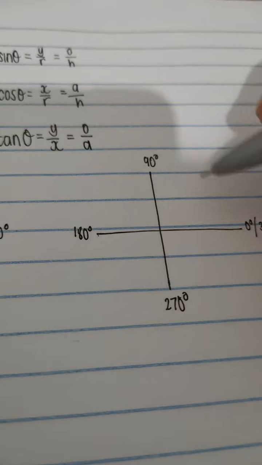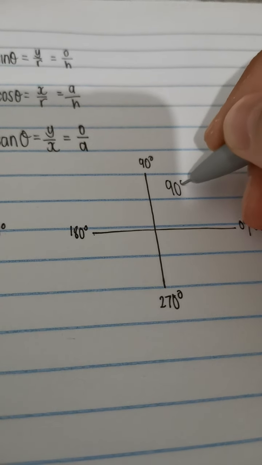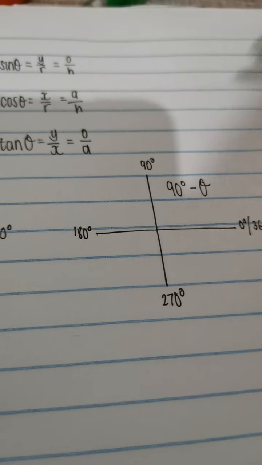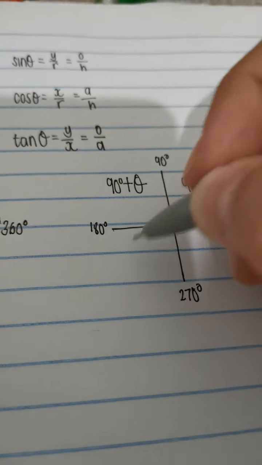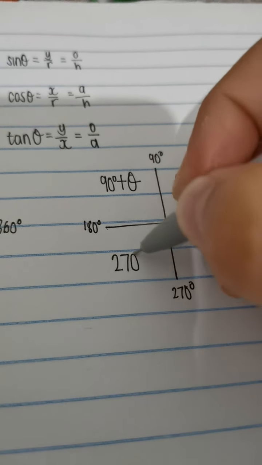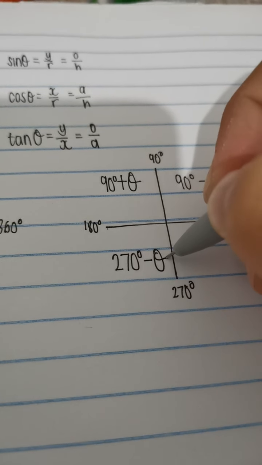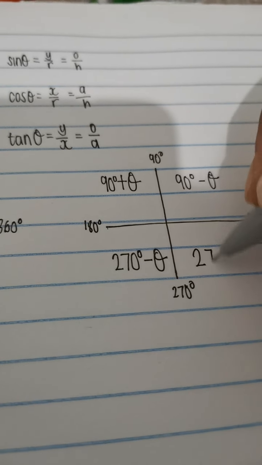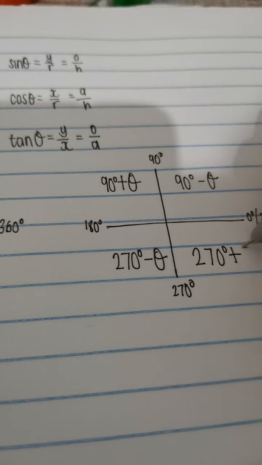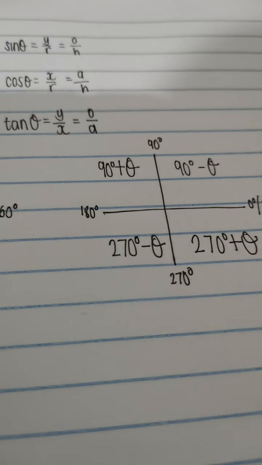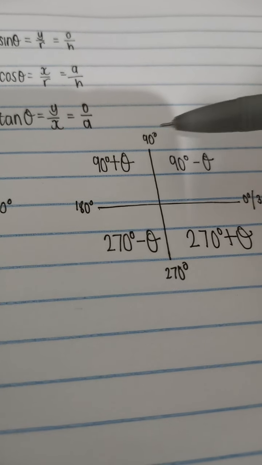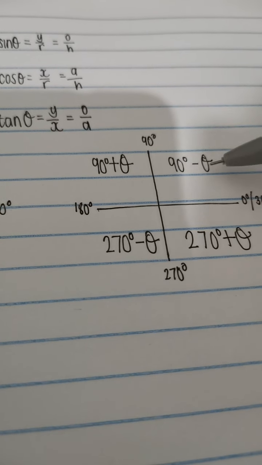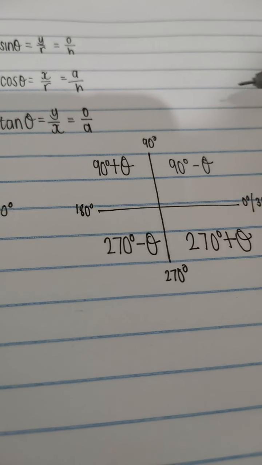In this quadrant over here, it would be 90 degrees minus theta. In this quadrant would be 90 degrees plus theta. In this quadrant, it would be 270 degrees minus theta. And in this quadrant, it would be 270 degrees plus theta. However, when we're doing this, it's important to note that when we're using this line over here, our sine becomes cos and our cos becomes sine.